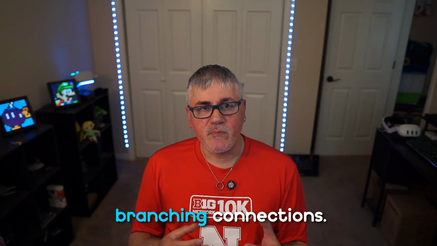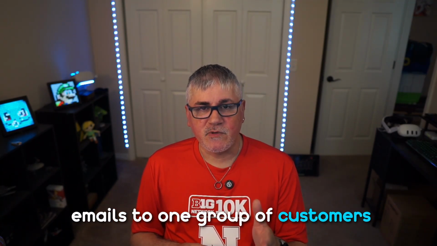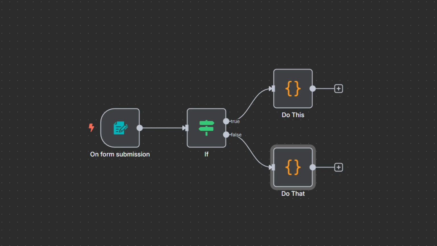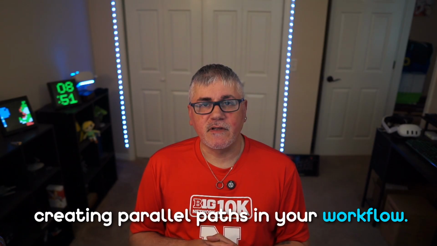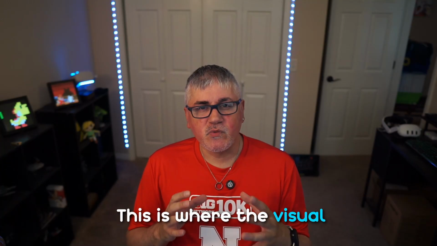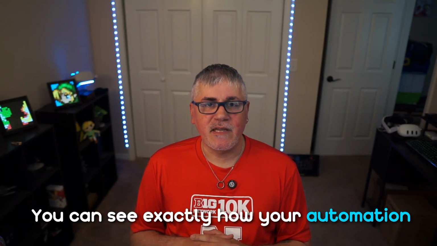You can also create branching connections. Maybe you want to send emails to one group of customers and SMS messages to another. One node can connect to multiple nodes, creating parallel paths in your workflow. This is where the visual nature of n8n really shines. You can see exactly how your automation branches and merges.